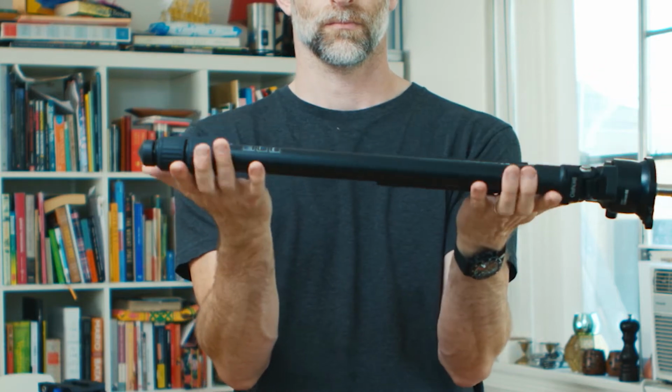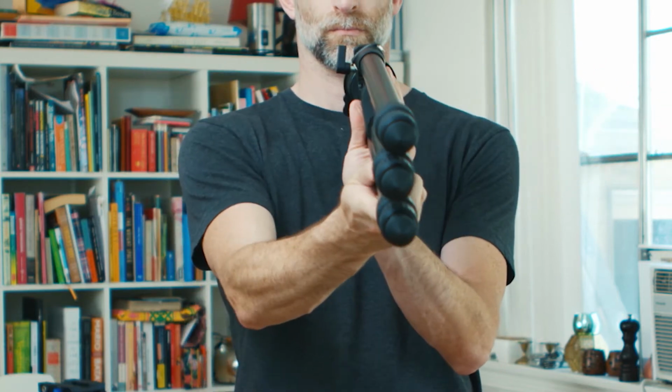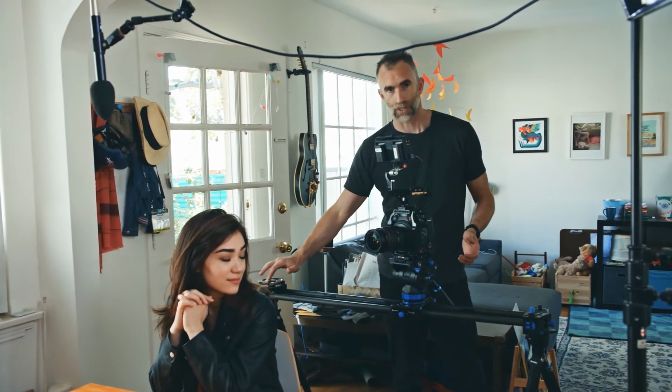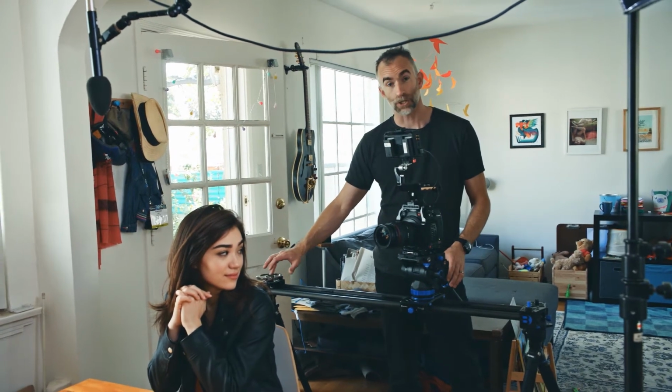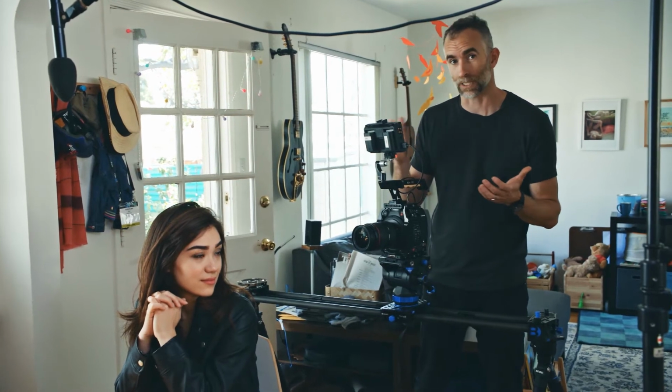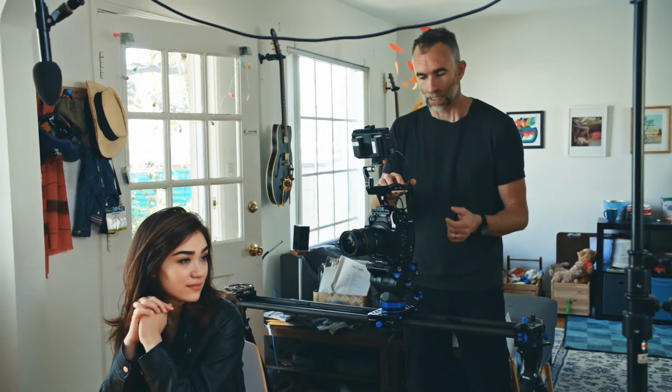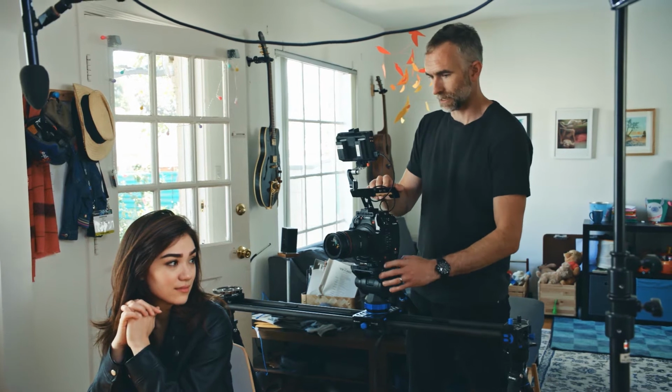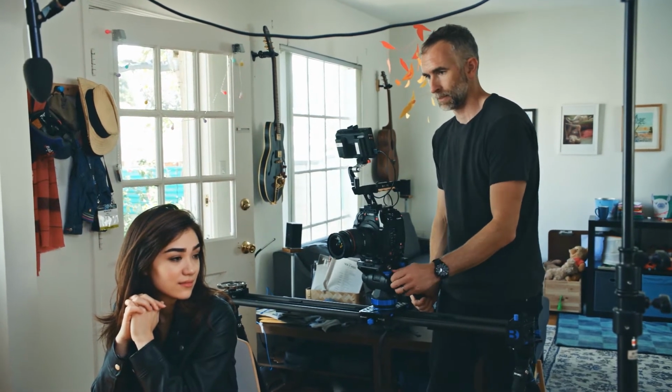It's the Move Over slider from Benro. It's carbon fiber. It comes in a kit with two flat pack tripods. It also has a flywheel, which adds inertia to your shot and makes the move and the slide smoother. So I'll roll on this again on the C200.